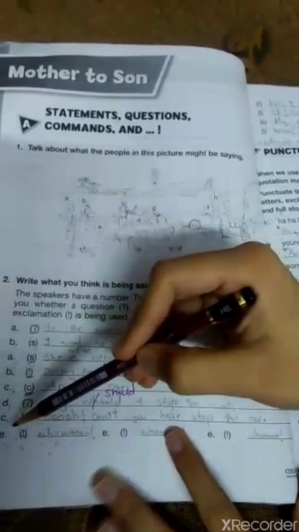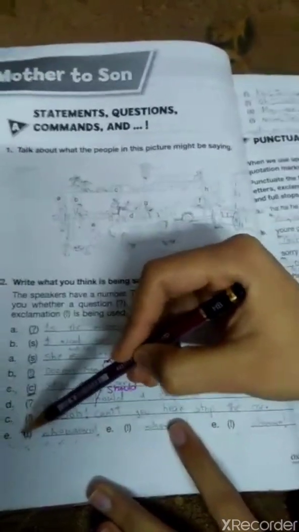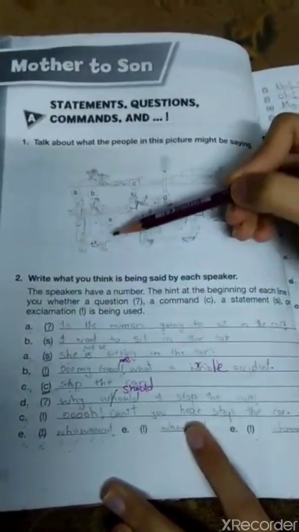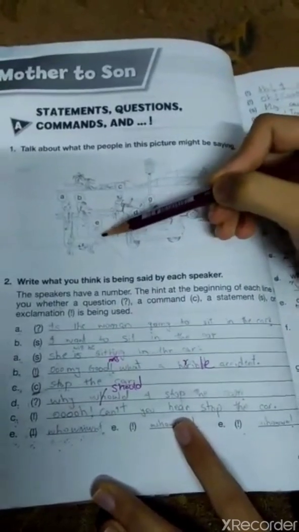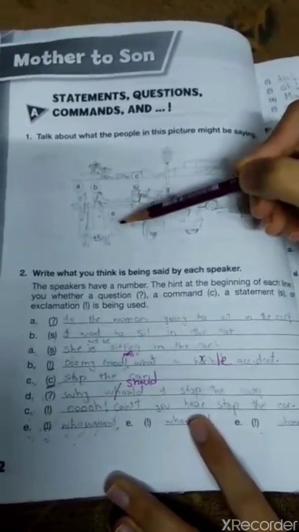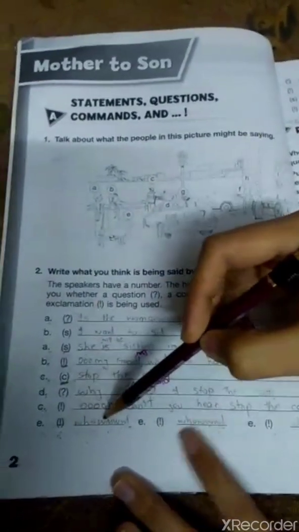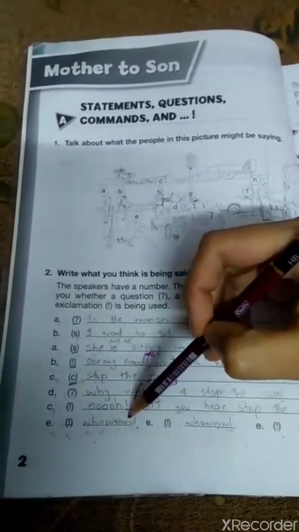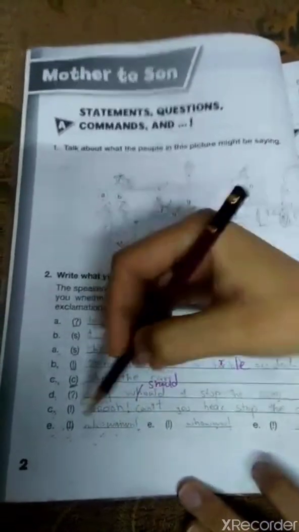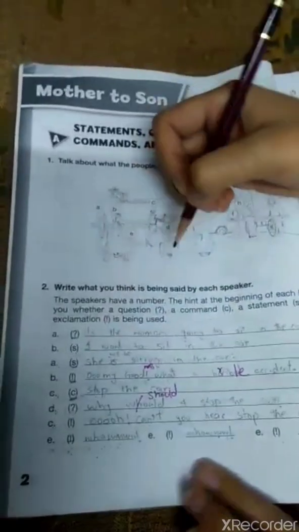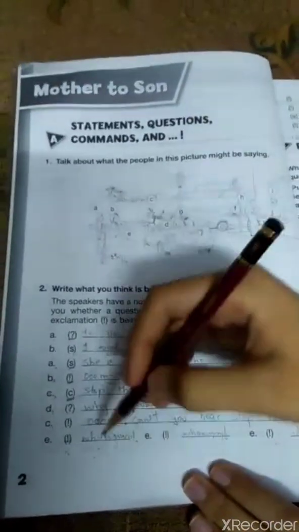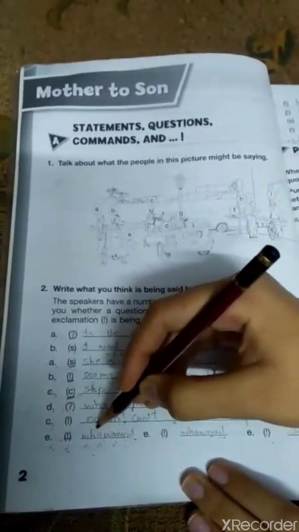Okay, students, we have to see figure E, and as you can see, this is the picture of a dog and he was barking. So in an exclamation form you have to write down Wow, as this dog was barking. What he was barking, that Wow, you have to write it down, WHOWWWWW.